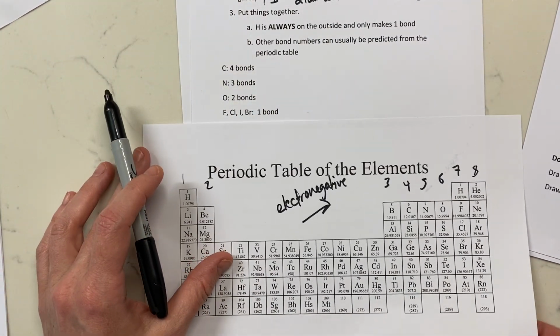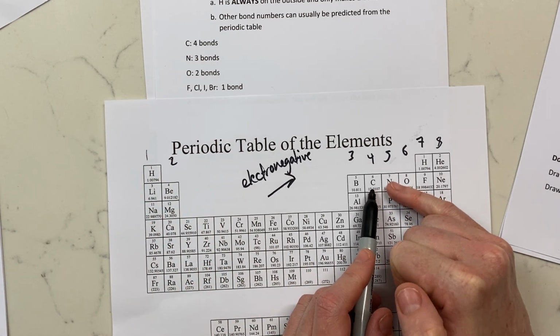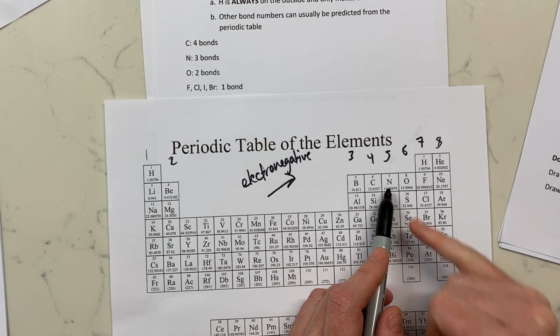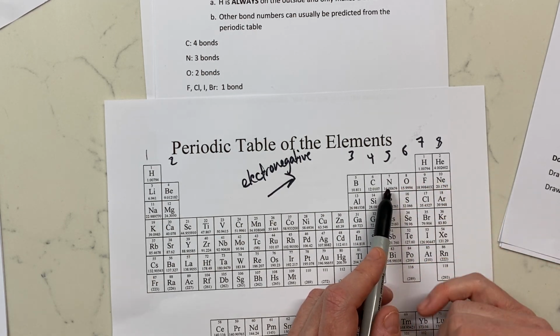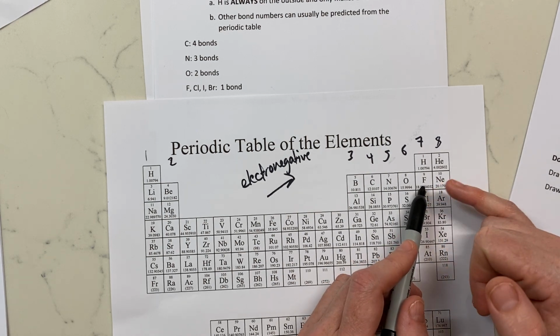Now let's pull this down so we can make sure we really understand this concept. So here we have carbon. It's 1, 2, 3, 4 away from a noble gas, so it makes 4 bonds. Nitrogen, it's 3 away from a noble gas, so it makes 3 bonds. Oxygen's 2, so it makes 2. Fluorine is only 1, so it makes 1.